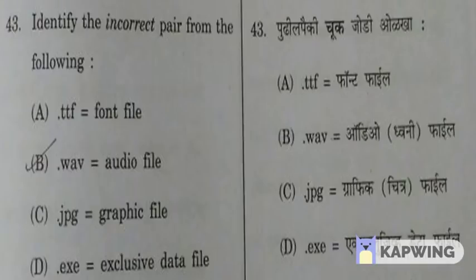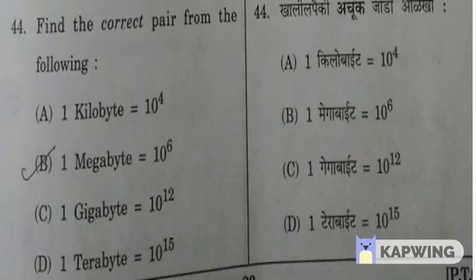It is: identify the incorrect pair from the following. See, TTF is for font only, WAV is here, they have given the file and its extension, so we have to choose the incorrect pair. Friends, if you see, the first three are all correct. In option D, EXE is not an exclusive data file, it is an executable data file. So option D is incorrect here. So friends, remember, option D is incorrect here. Hope you have made it correct. Now moving on to the next question of ours.